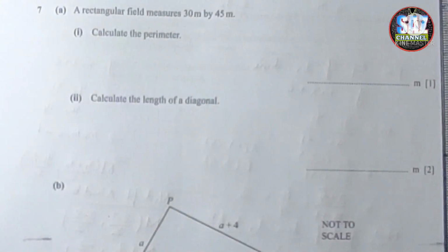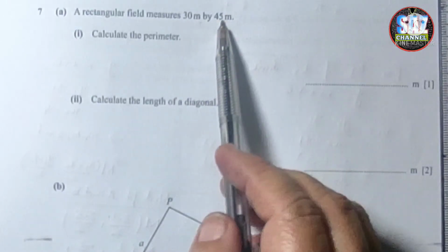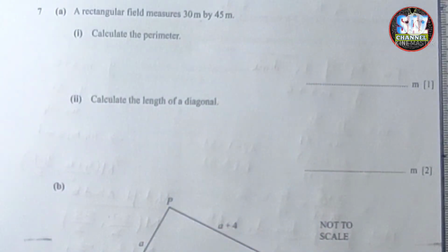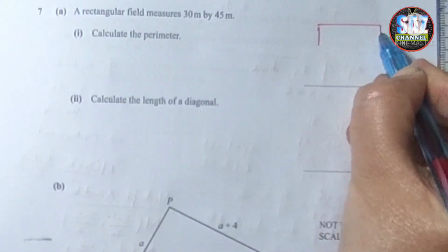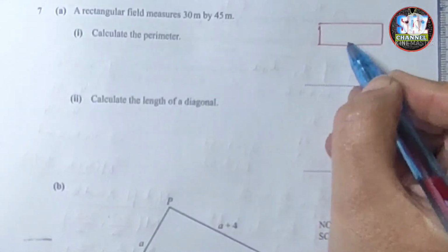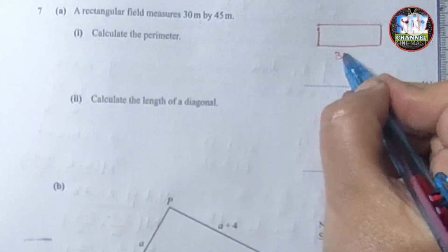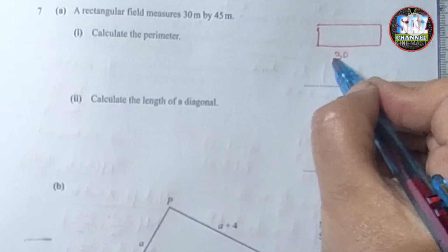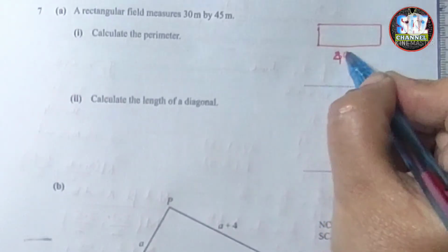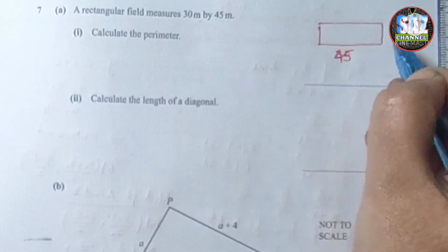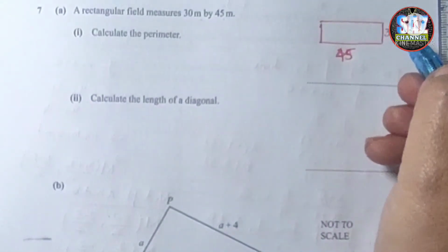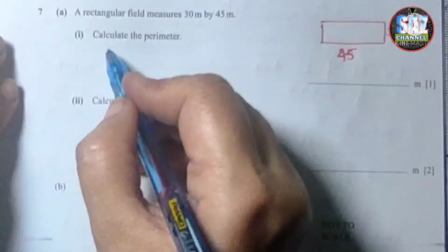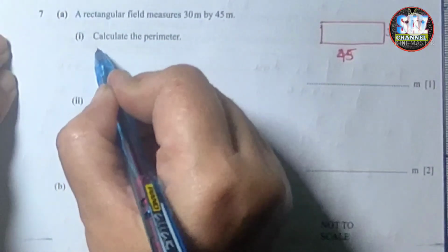Let's read the question first. Question 7 says the rectangular field measures 30 meters by 45 meters. The situation is about a rectangle, so let's make a small sketch of the rectangle. Here it's 30 meters by 45. We can take 45 here because usually length is bigger than width, and 30 meters at this place, and we have to calculate the perimeter. Very easy question. This is from D1.